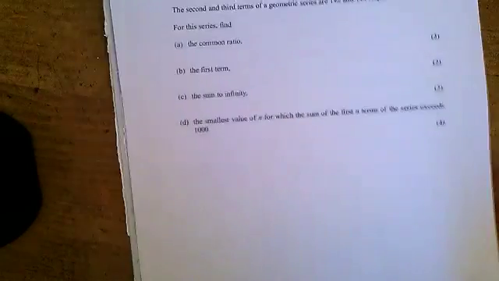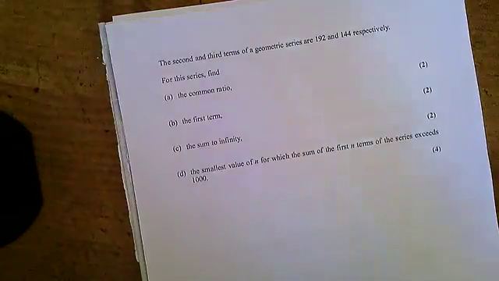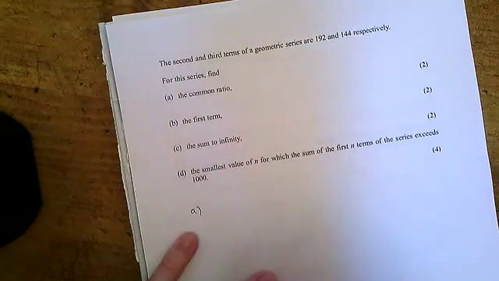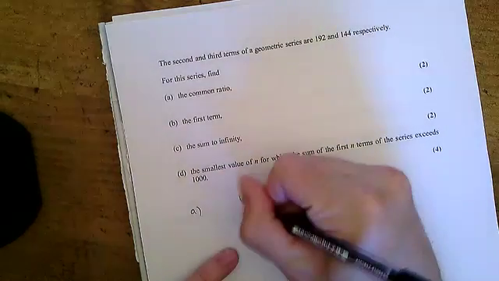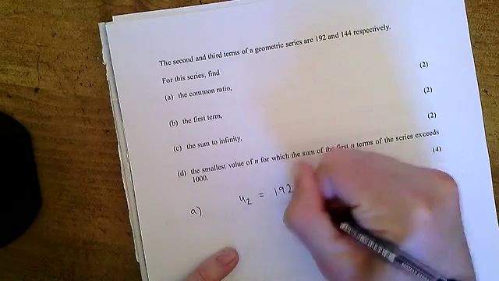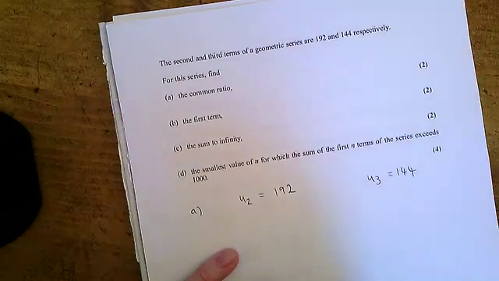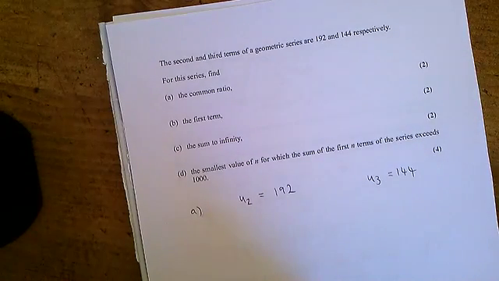Over the page, this was the second question for Monday. So this was the geometric terms. First of all, it says the second term, so U2 is equal to 192, and it tells you that the third term is equal to 144. So it's actually reduced as it's gone on.